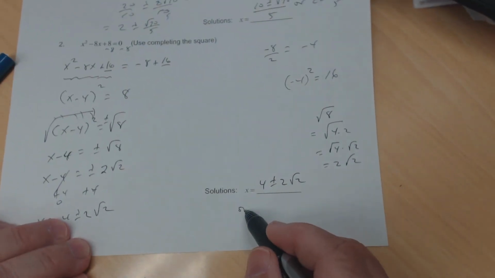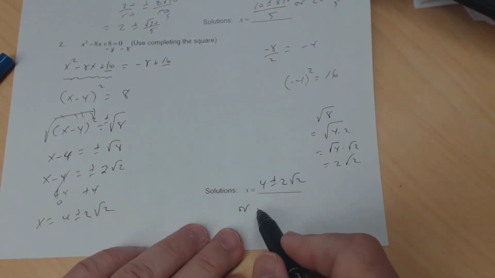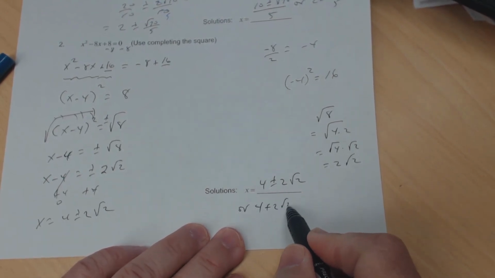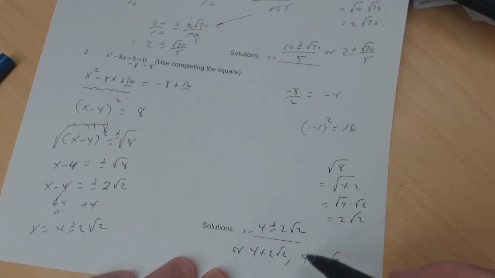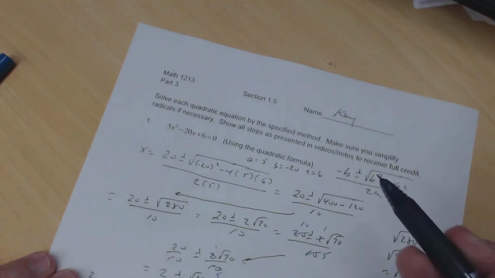And again, if you wanted to, you could list it as two separate solutions. So you can say 4 plus 2 square root of 2, comma, 4 minus 2 square root of 2. Alright, so that's going to take care of this worksheet.